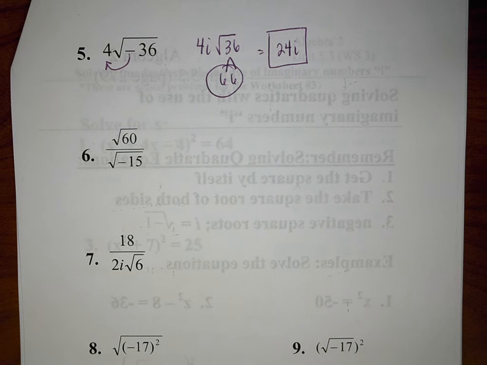This is where it gets a little bit more tricky. Are we ready to pay attention? This is where it gets more tricky. Okay, Jet? Gur? Okay. Do you want to ask me a question about 5 or are we good?